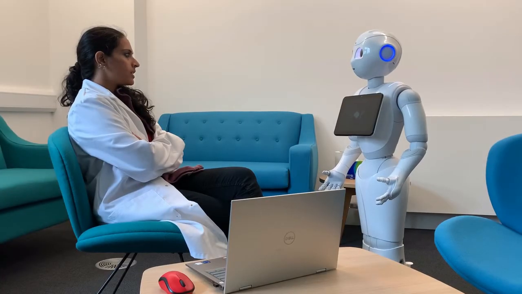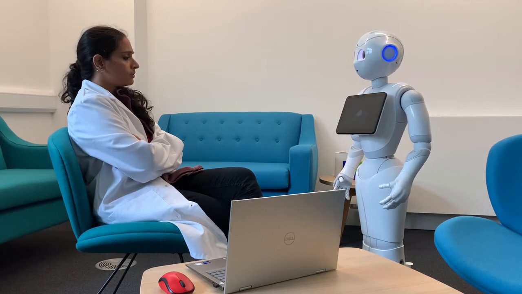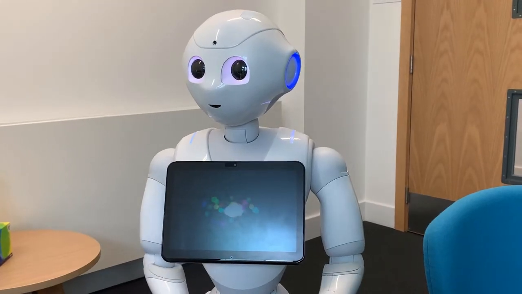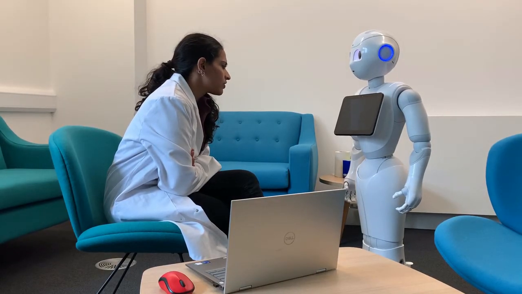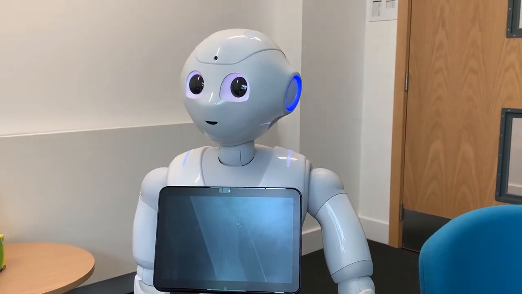Hey Pepper, can you tell me about our patient John Doe? The radiograph shows a fracture. I see. Where exactly is the fracture? I have highlighted the fracture area here.